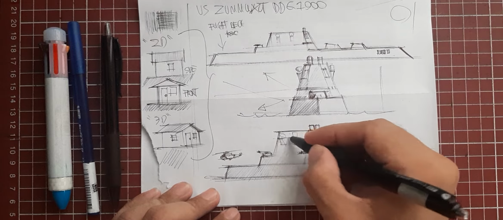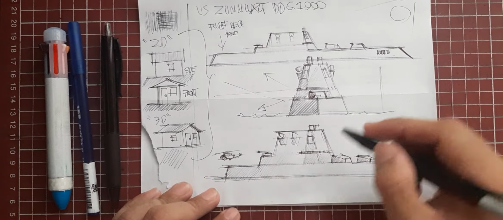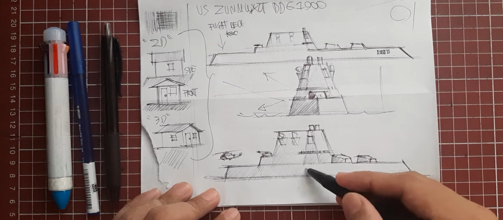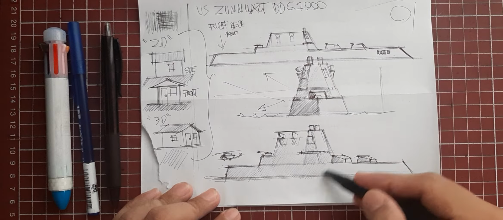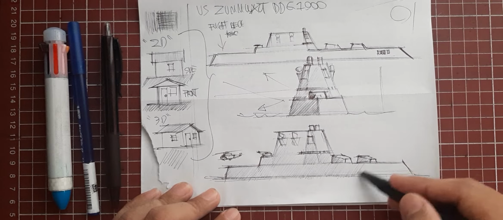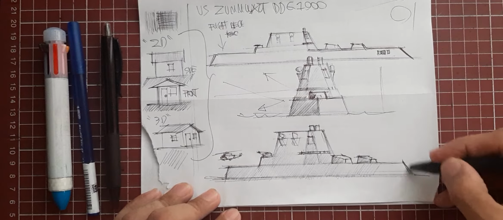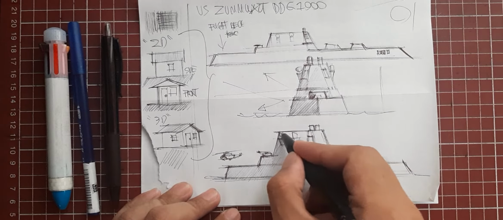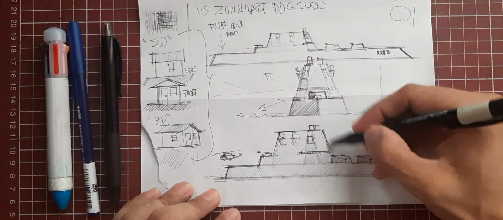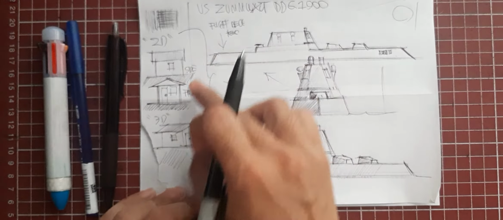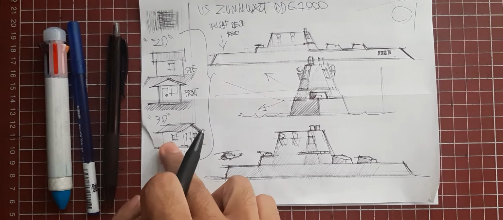So again, this is already finished. I'm just adding some shading here. Going to use our hatching, and there it is. A Zumwalt destroyer, just using the most basic shapes, very flat. Drawn from side view, front view, and almost a 3D.